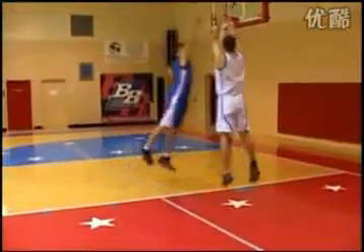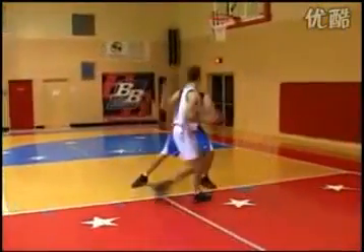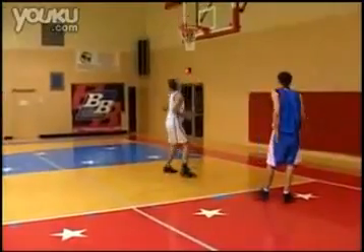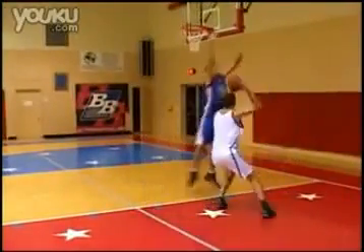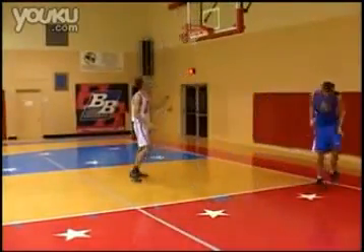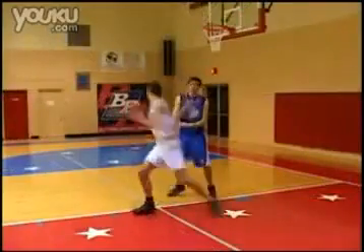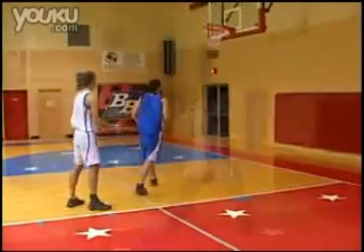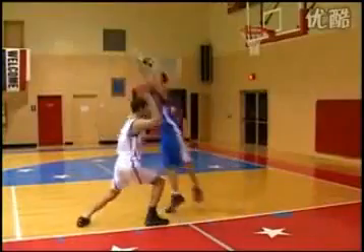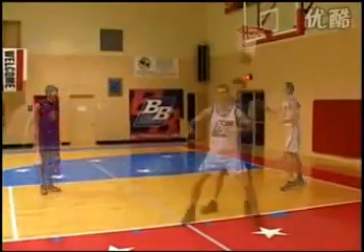Front pivot, baseline bank. Front pivot, baseline, up and under. Front pivot, baseline, reverse pivot, hook. Front pivot, middle lane shot. Front pivot, middle, up and under off one leg.